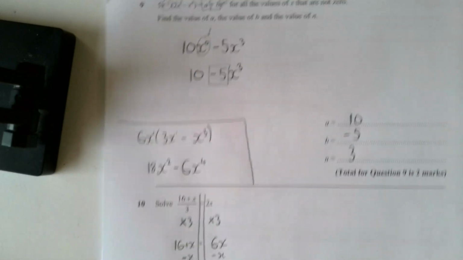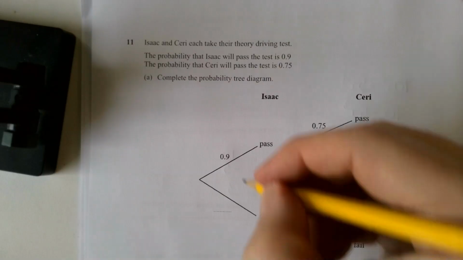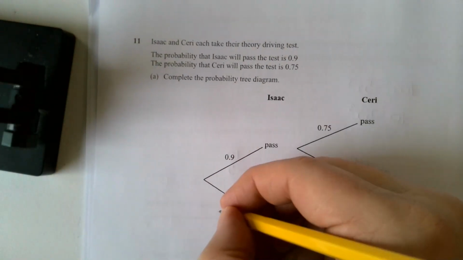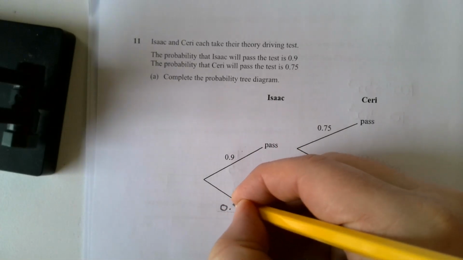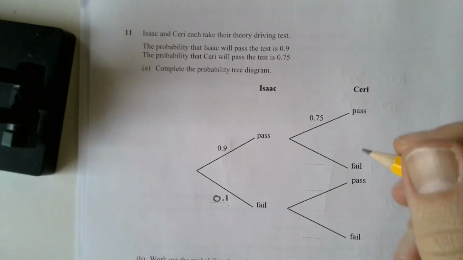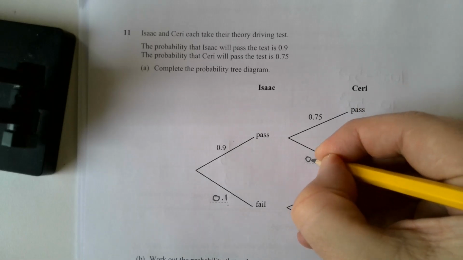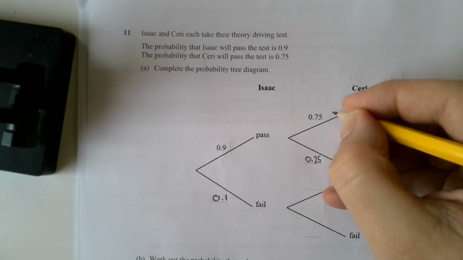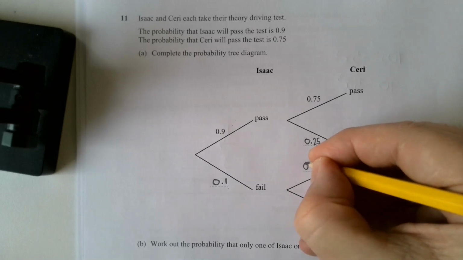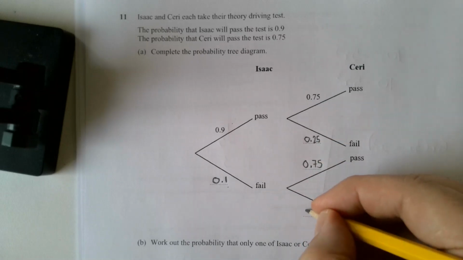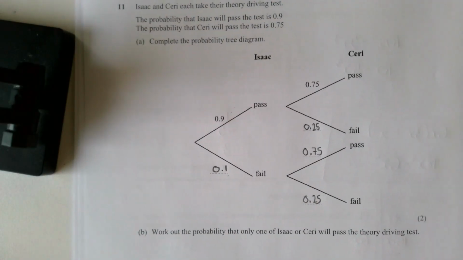Next question, 11. There are some nice, easy marks to get here. The chance of Isaac passing his test is 0.9. He's certainly going to pass or fail, so the rest of it, taking me up to 1, would be 0.1. For 0.75, what adds to get me to 1? That's going to be 0.25. This is Kerry, or Seri, I don't know how you pronounce it, I assume Kerry. Kerry passing would be 0.75, and failing would be 0.25.